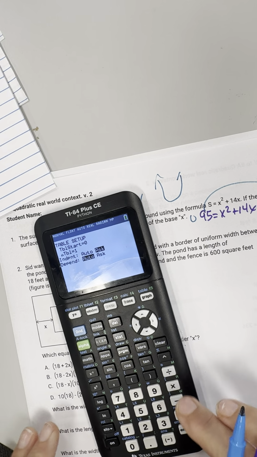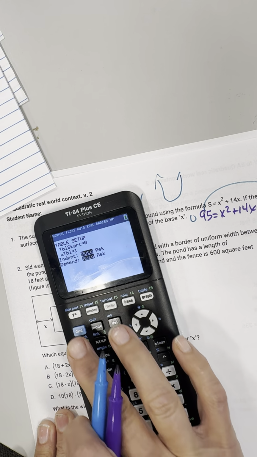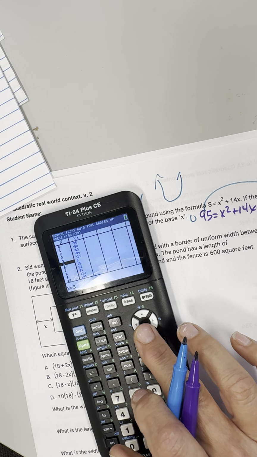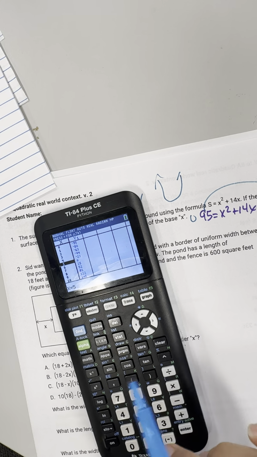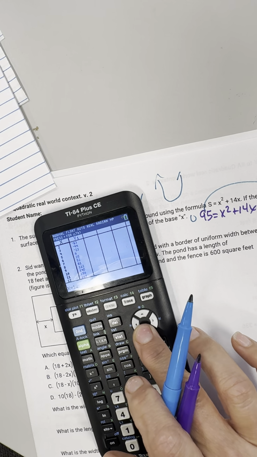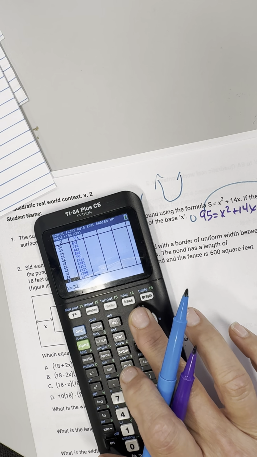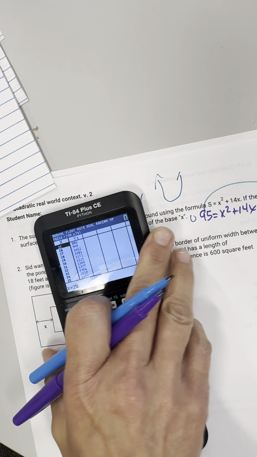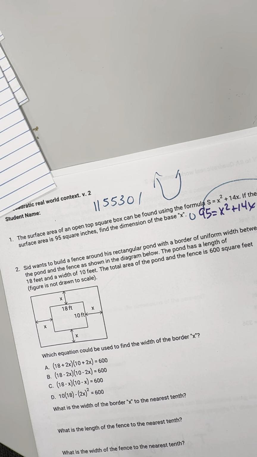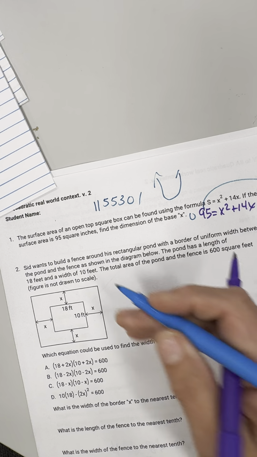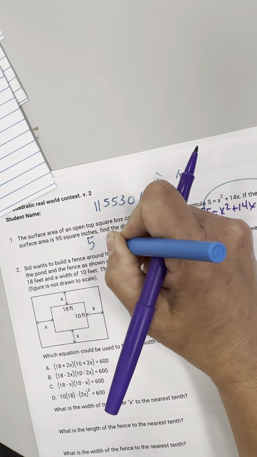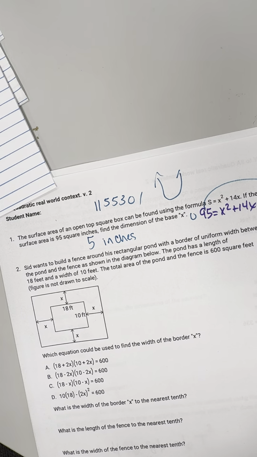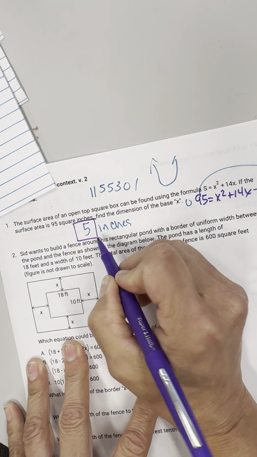I have my table set on ask, so I'm going to change it back to auto. I'm looking for when y equals 0, and then voila, when y equals 0, x equals 5, and 5 is a good number. Notice now it's just going to continue to go up. It's not coming back down because the other answer is on the negative side. So find the dimensions of the base, which is x, and that is 5 inches. Again, only enter inches if it's required. Otherwise, just put the number.